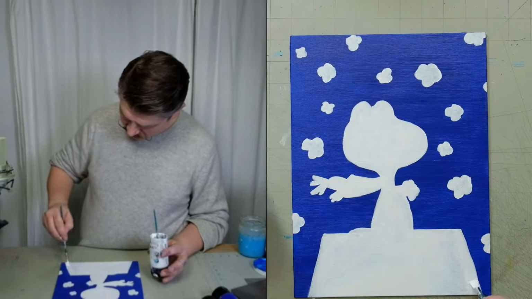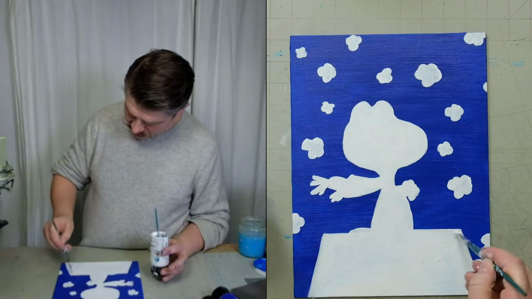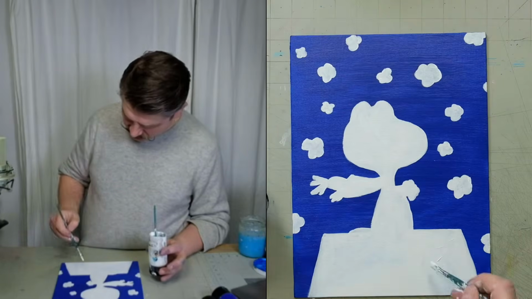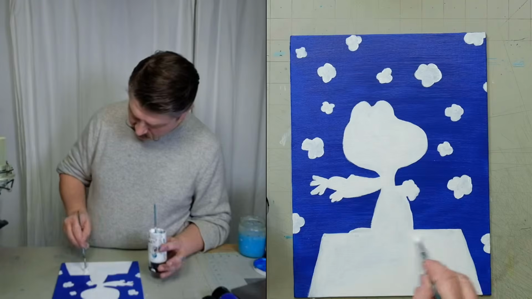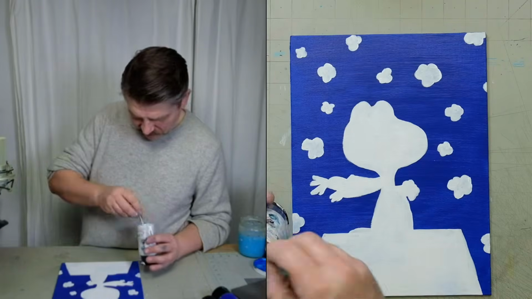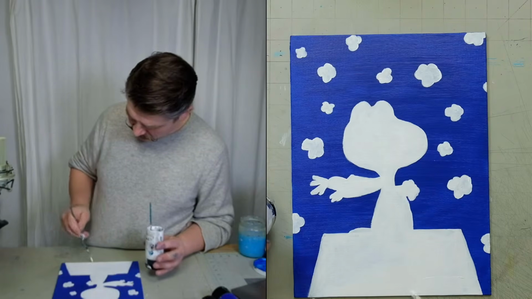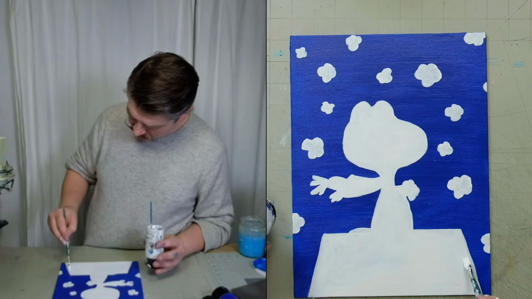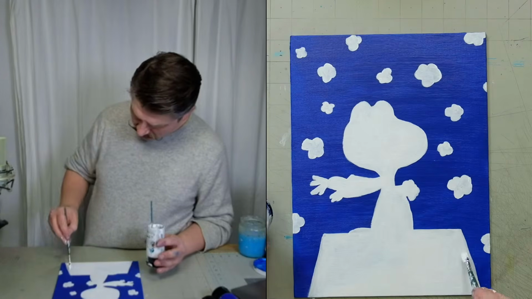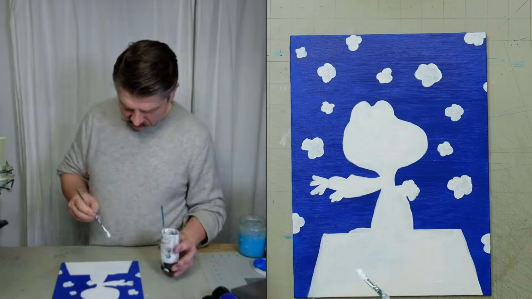Again, even though this area is going to be red, I find red to be very transparent. So if I can kind of hide any of this blue, any little bit less of that coming through is just going to make this look cleaner and more precise.